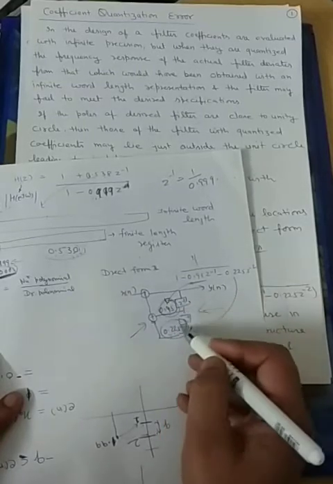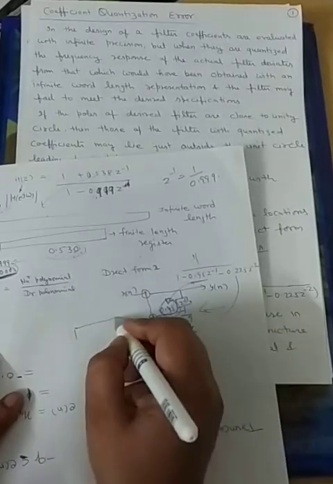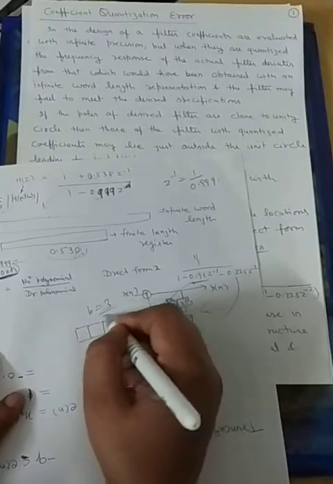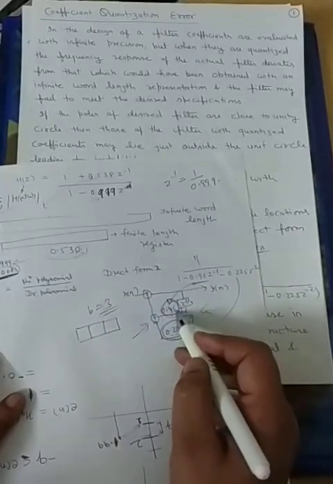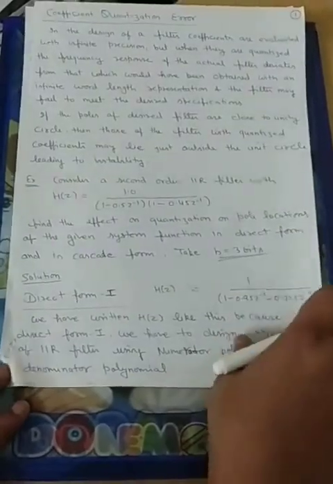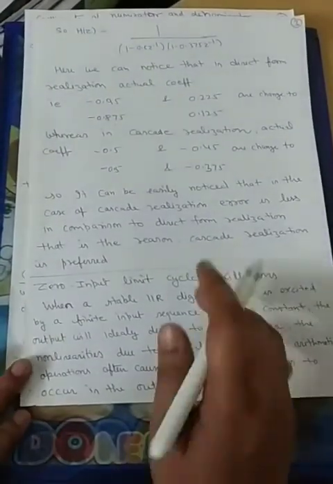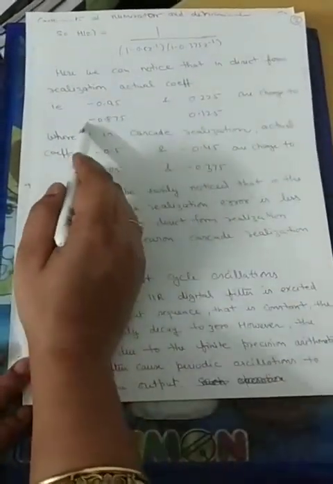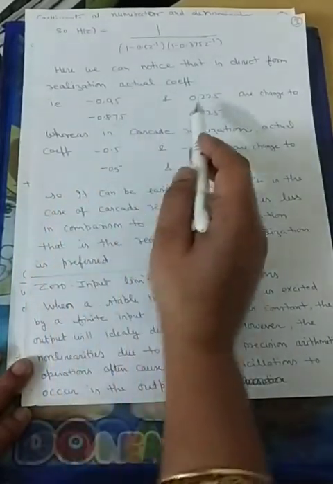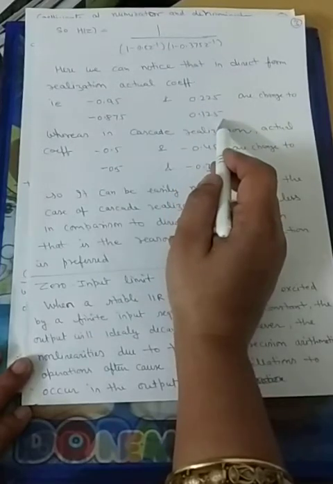So now we have to store these two values. When we store these two values, as given in the question, it is b equal to 3 bits. So we have to store only 3 bits of this data. This will lead to the actual 0.95 being stored as 0.875 and the actual 0.225 being stored as 0.125.